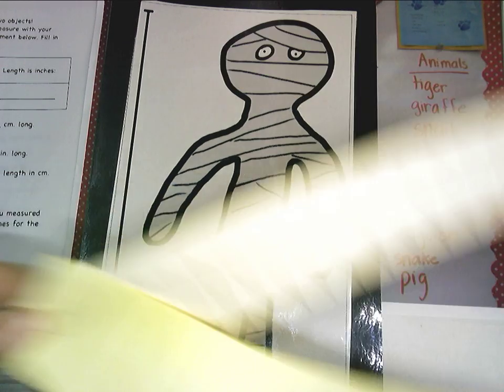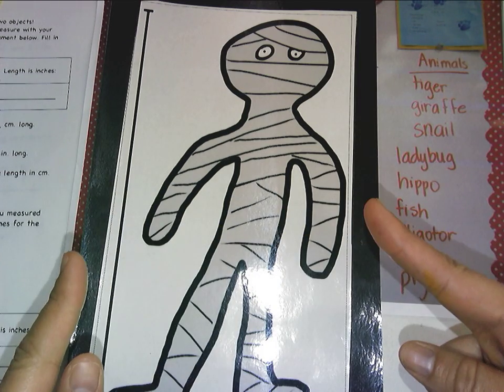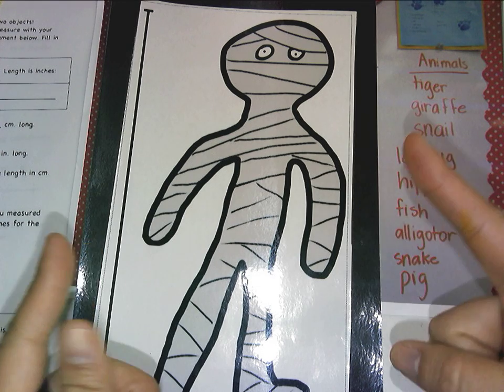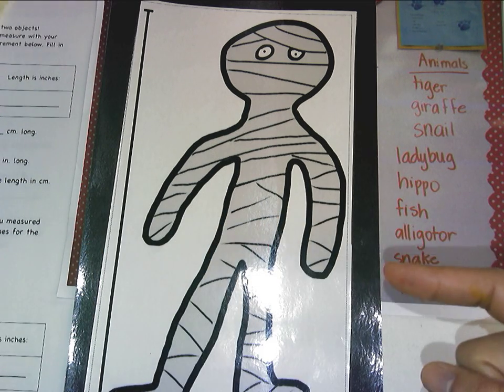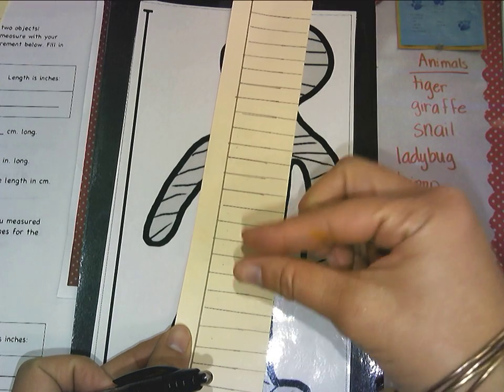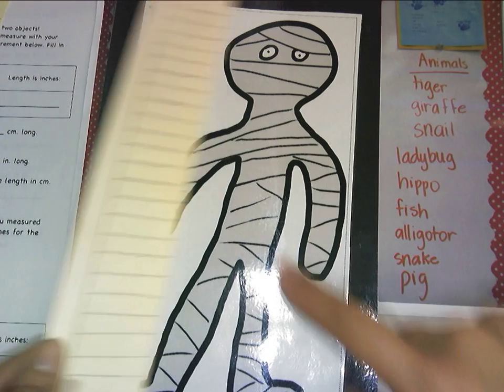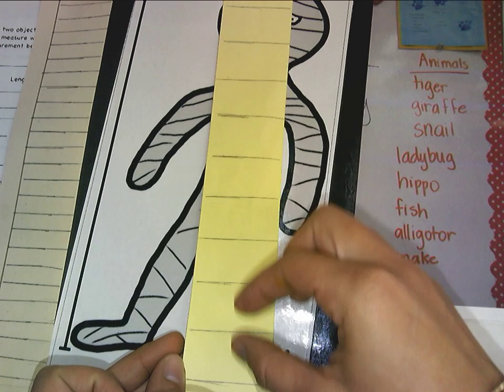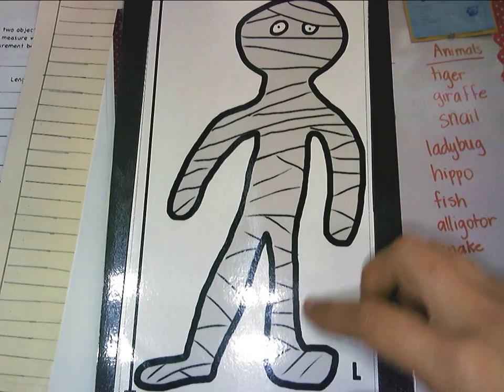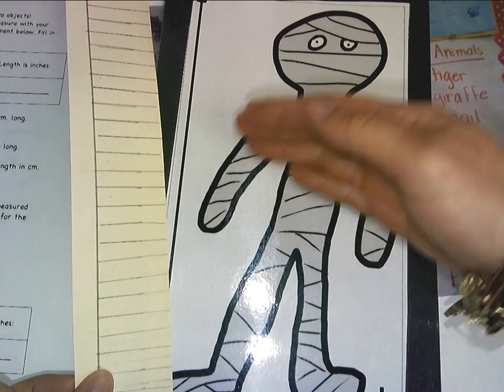If you said the units are longer for inches and the units for centimeters are shorter, you are correct. It would take more units in centimeters to measure an object than in inches, because inches are larger. You don't need as many, but centimeters are smaller and you need more, okay?